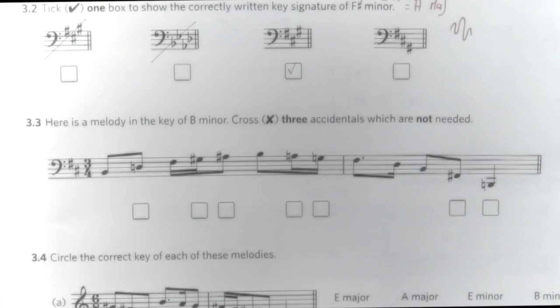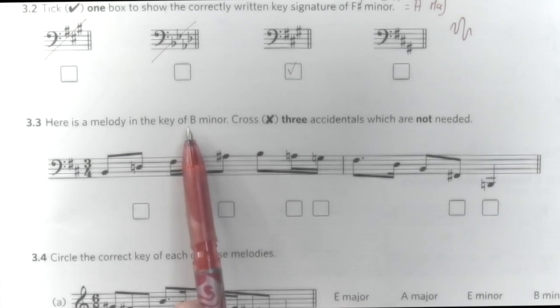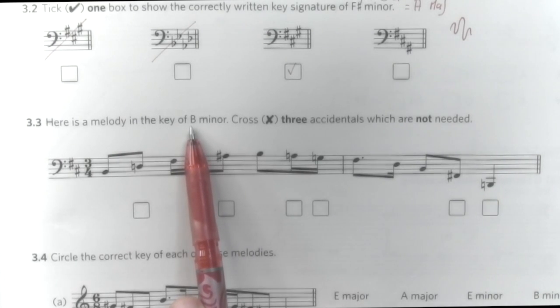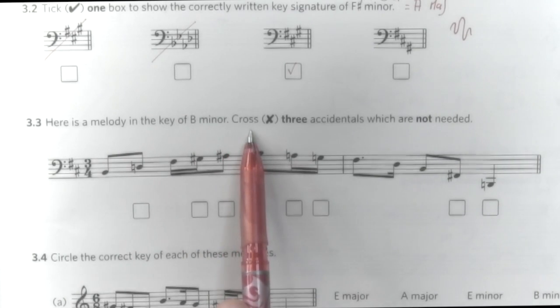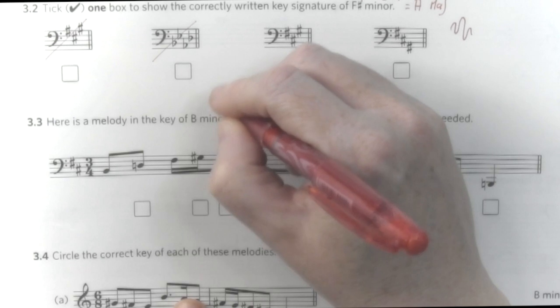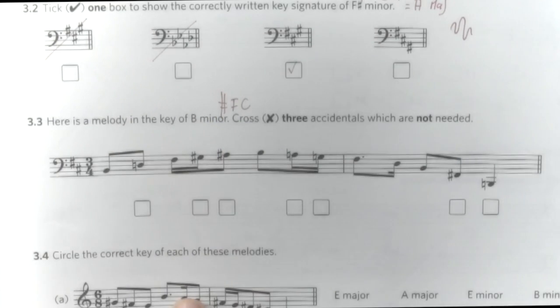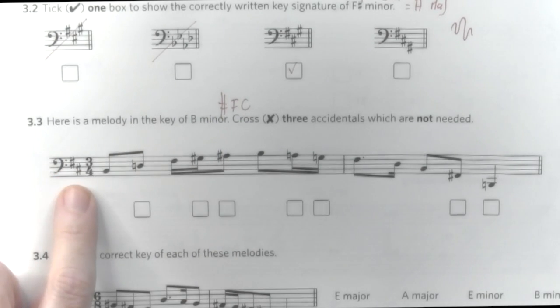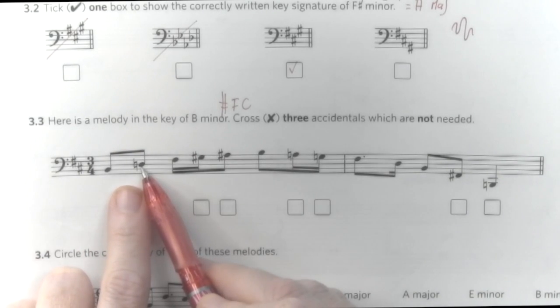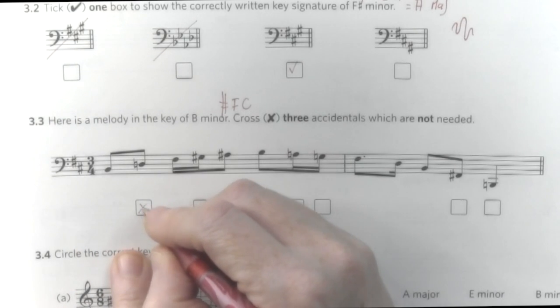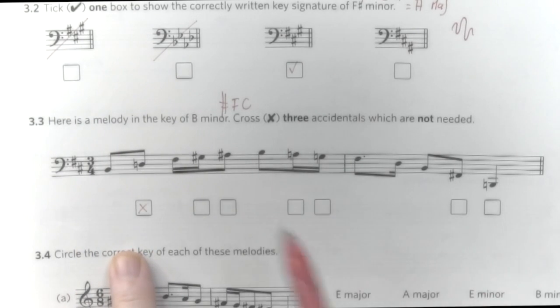In question 3, we need to cross 3 boxes in which the accidentals are incorrectly added or not needed. We are in the key of B minor. Now, B minor is the relative minor of D major, 3 semitones above, 3 chromatic steps above. And D major has 2 sharps, Fa and Do. Now let's have a look. They are in here, okay? Do we need a flat and natural here on D? Not really. What for? So this is pleonastic, not needed.